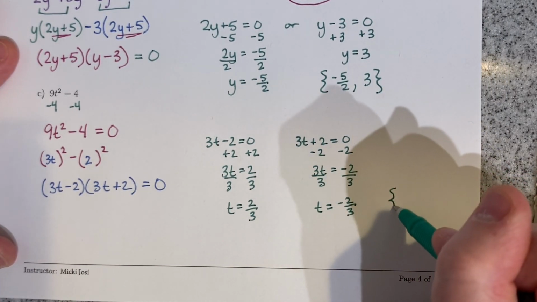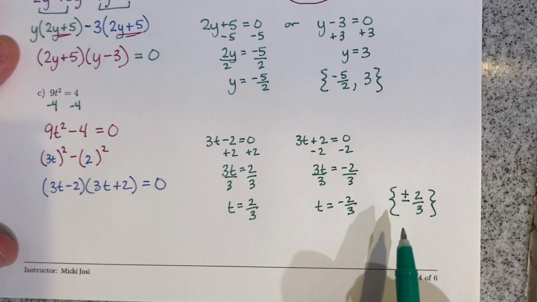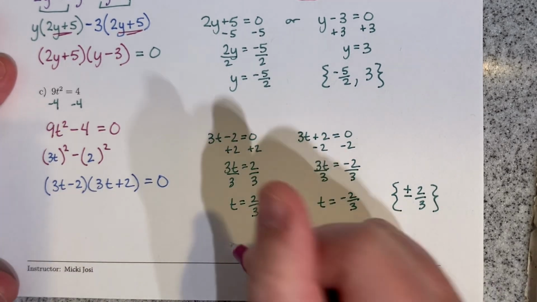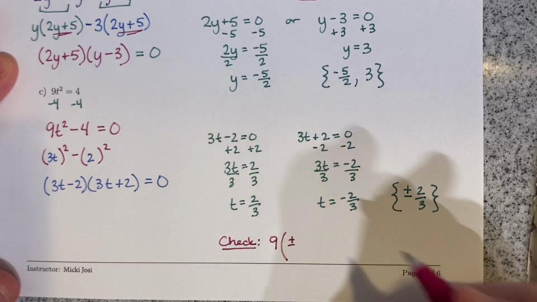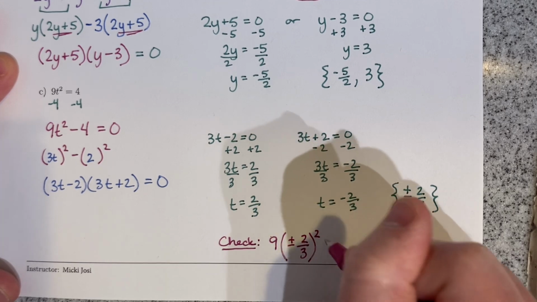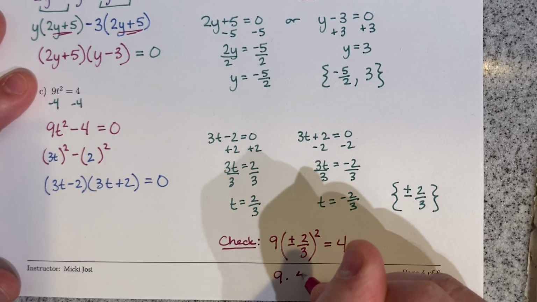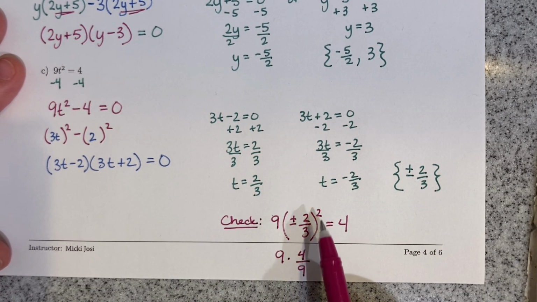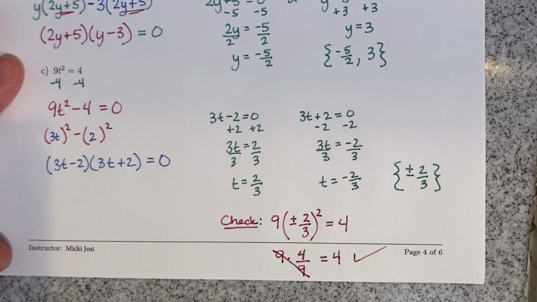This is when I would even be okay if you just put plus or minus 2/3. That's what that symbol means, that it could be either positive or negative. And let's check this, because this one isn't too bad to check. I'm going to even leave the plus or minus on there. 9 times plus or minus 2/3 squared equals 4. Because when I square, it doesn't matter if it's positive or negative. Any number squared is positive. So that'd be 9 times 4 over 9, because negative or positive 2 squared is 4. 3 squared is 9. Does that equal 4? Yep, because the 9s cancel, so it works out.